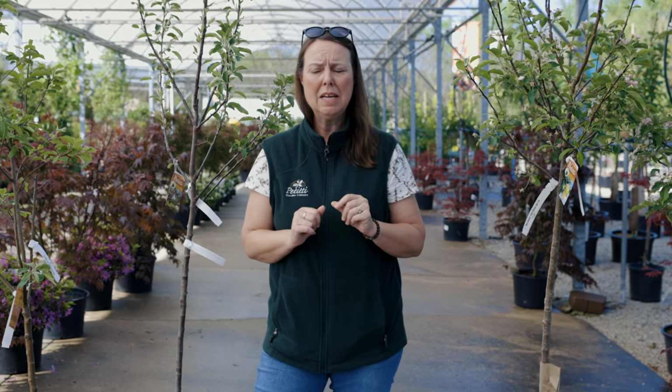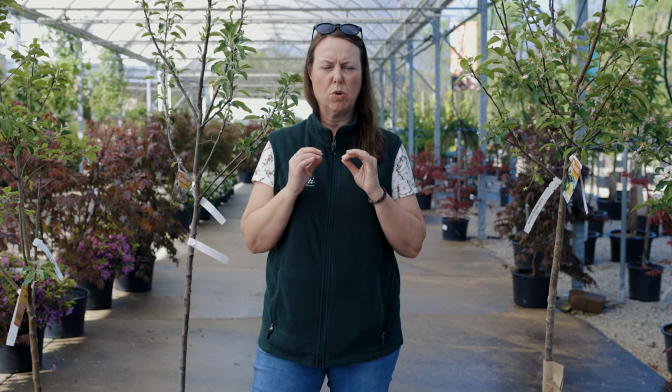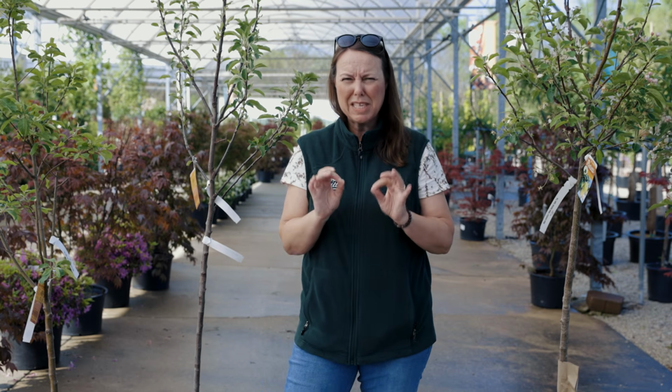Soil: well-drained soil, slightly acidic, so just below 7.0 on the pH scale. Right around 6.5 is really, really good. Usually we can add small amounts of acidity with things like peat moss, those types of organic matter that we can mix into the soil just to make it slightly more acidic, just a little bit.